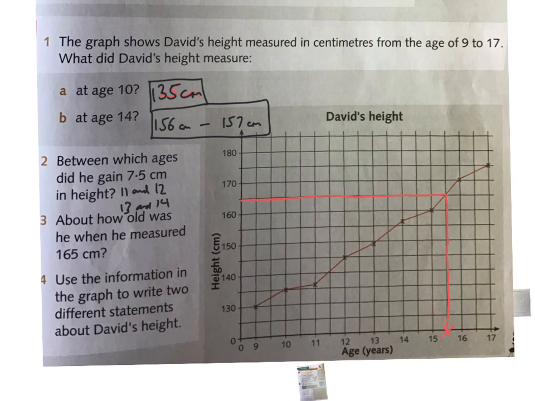So your answer for that question, he would have been 15.5. Or you could say 15 and a half if you're doing decimals, 15.5 years old. Question 4, as I explained in the teaching video, you could have lots and lots of different answers for that. So I'll have a look at what each of you put individually for that and see what you got.